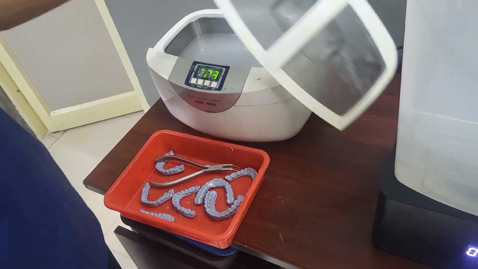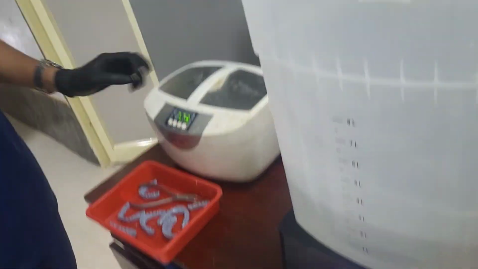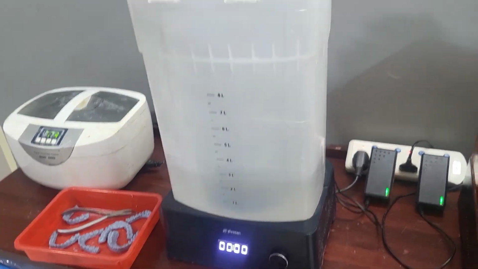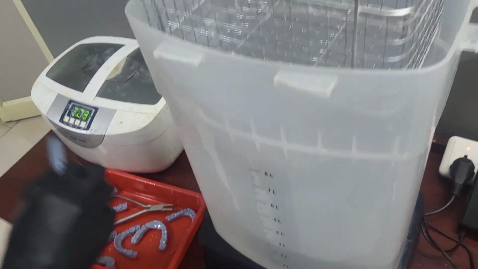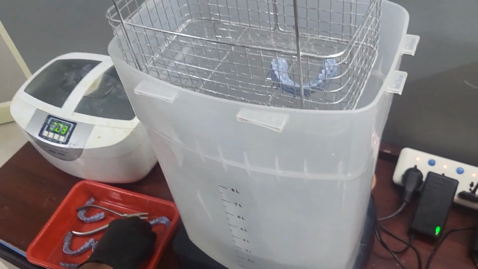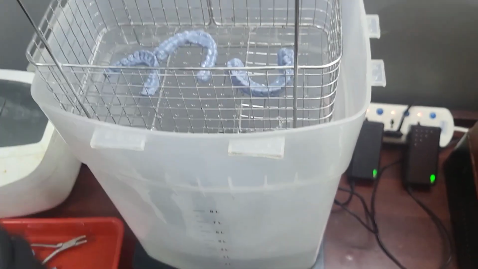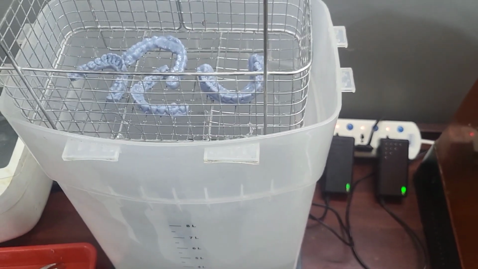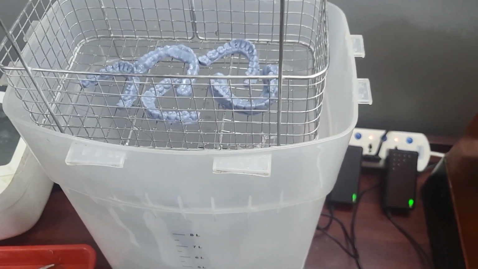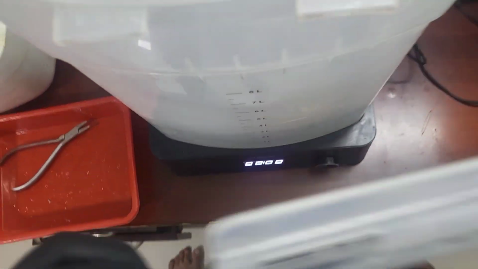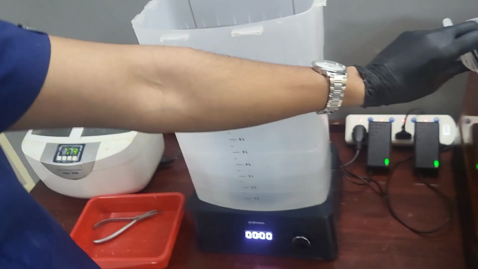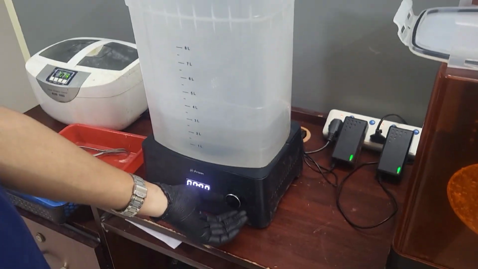All the models are retrieved from the ultrasonic cleanser, and the next procedure is the ultrasonic cleanser with isopropyl alcohol. All the models are placed in this again, and this process eliminates the residual soft resins and hardens the surface of the printed models. After immersing into the isopropyl alcohol, we close the chamber and set the timing.